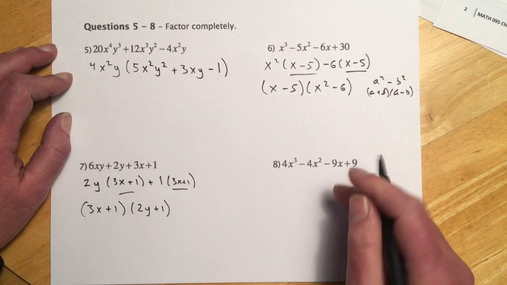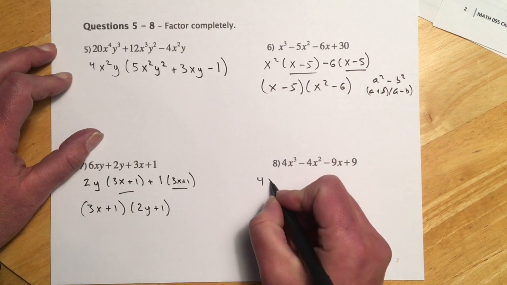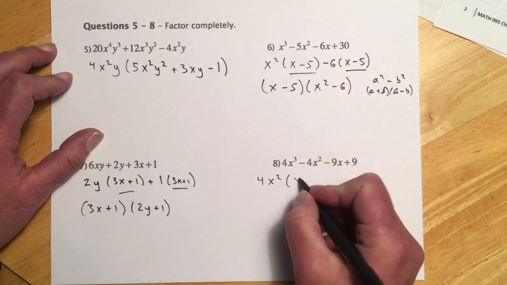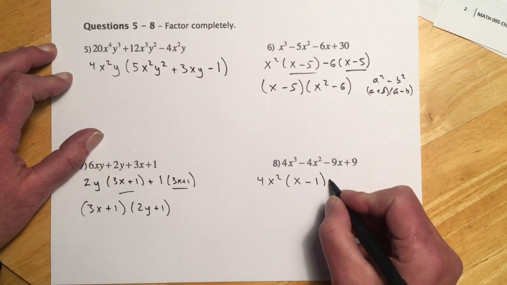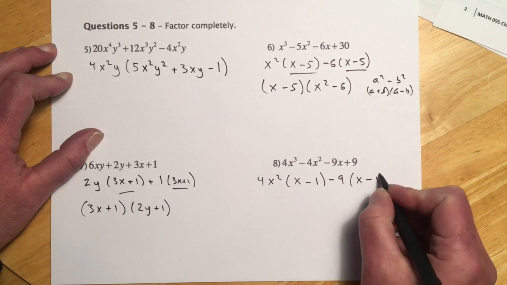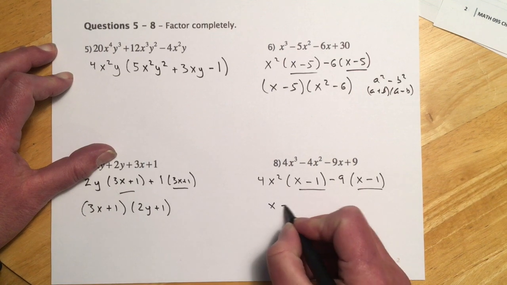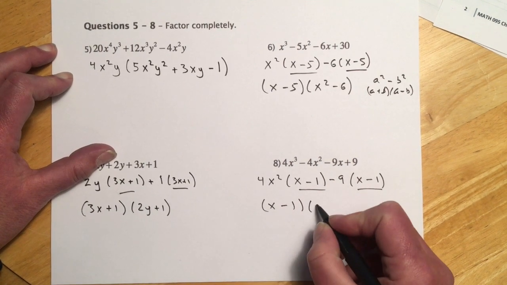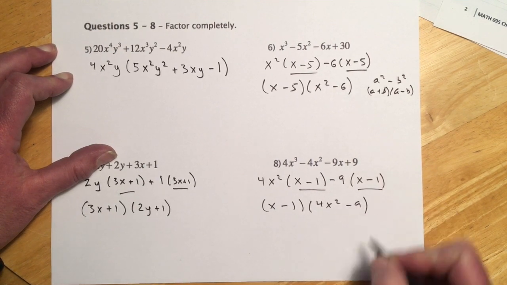And let's see, number 8, out of those first two, I can take out a 4x squared, and that leaves me x minus 1. Here, I can take out a negative 9, and that's another x minus 1. And then I can take out an x minus 1 as the GCF, and that's going to leave behind 4x squared minus 9.